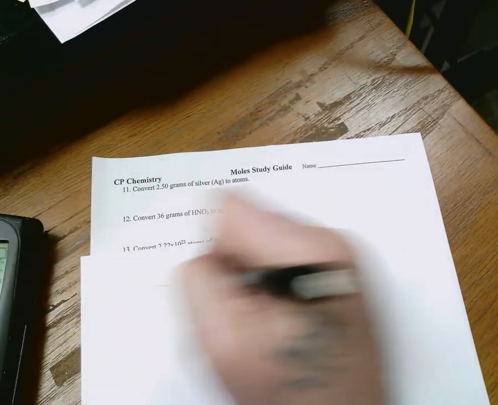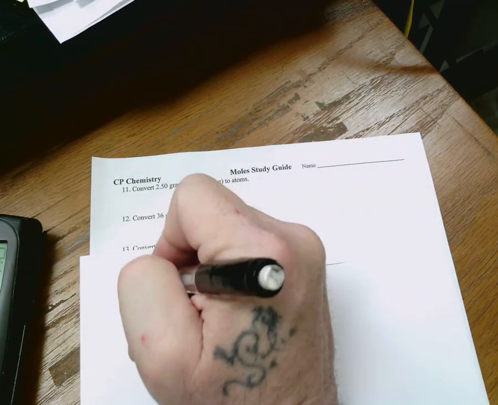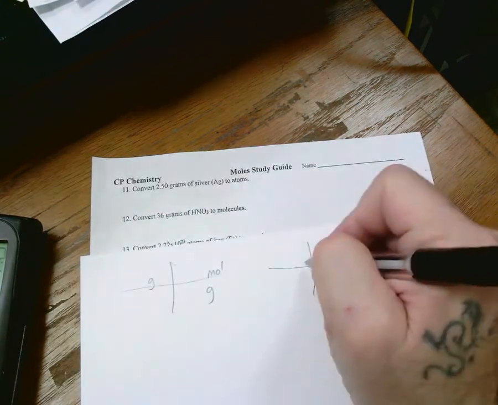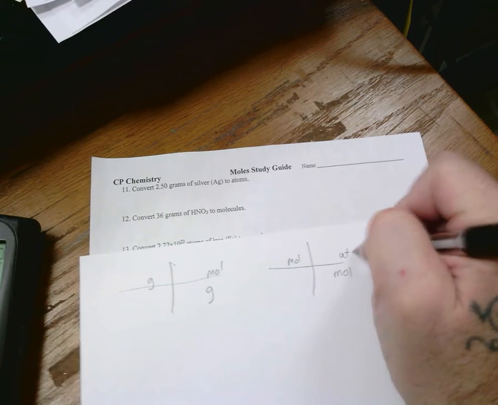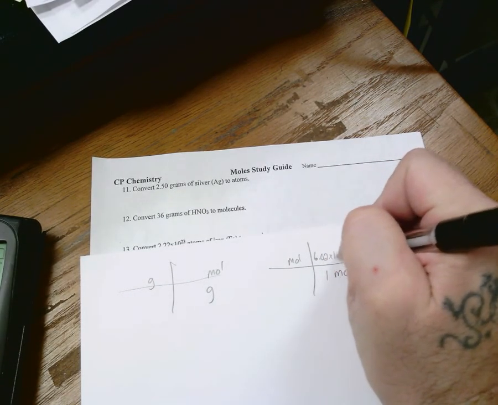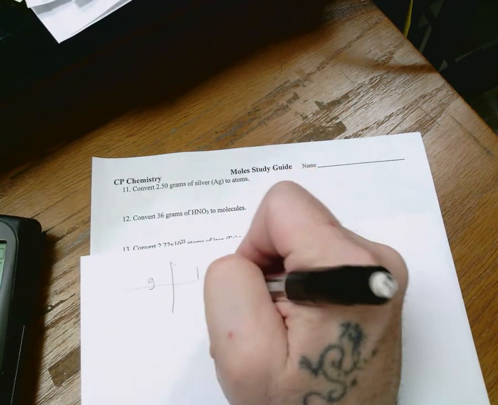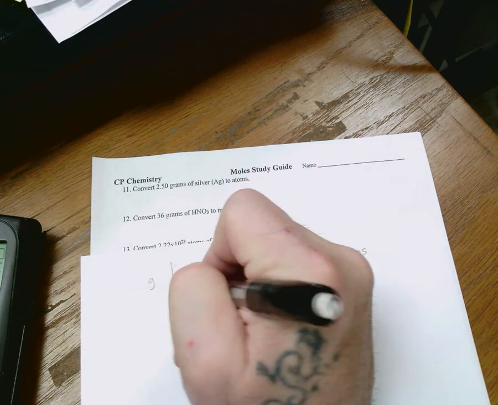So we've got to do two steps. There is no step to go from grams to atoms, but we can go from grams to moles and then from moles to atoms. And I know that 1 mole contains 6.02 times 10 to the 23rd atoms. And I know that 1 mole of silver contains 108 grams of silver.